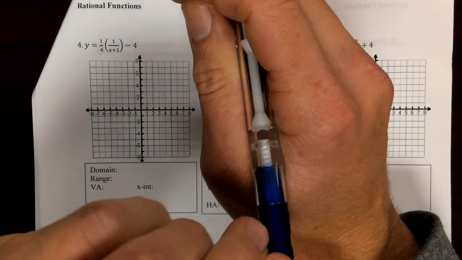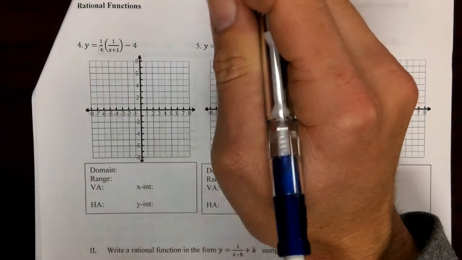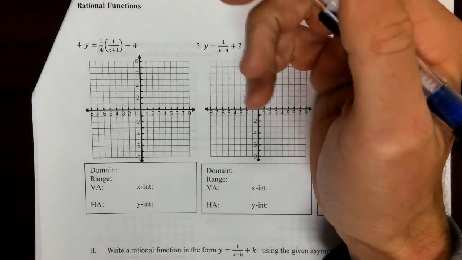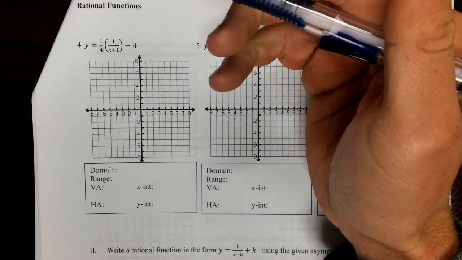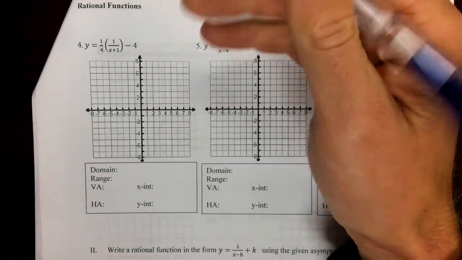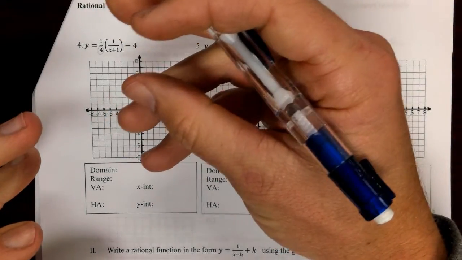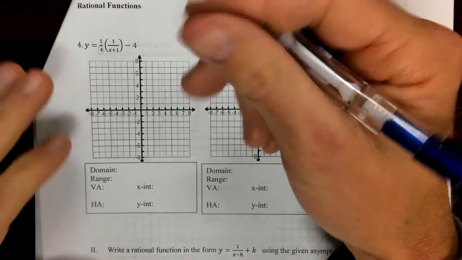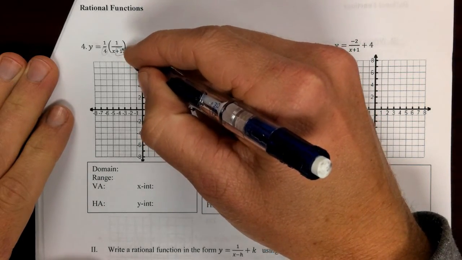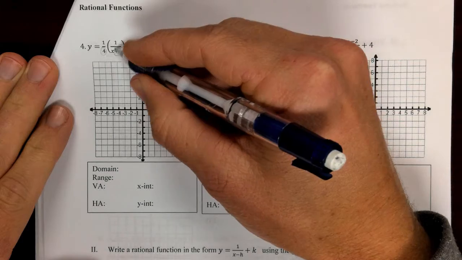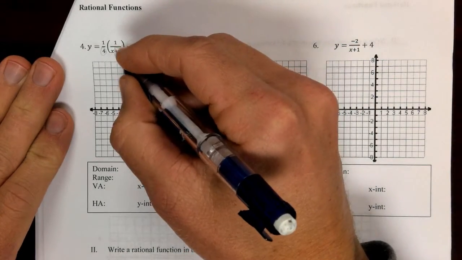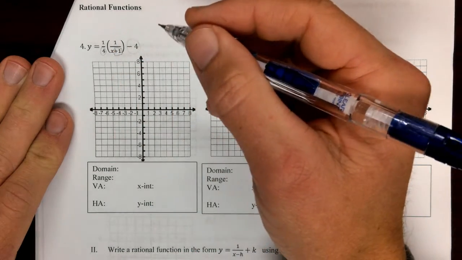If we compress it horizontally, it's going to affect the graph the same way as a vertical compression. What I mean by that is my graph is going to be closer to my asymptotes. So we have a change in the b value, and we obviously have a change in my vertical asymptote and a change in my horizontal asymptote. For my vertical asymptote, set this equal to 0, so we've got x plus 1.